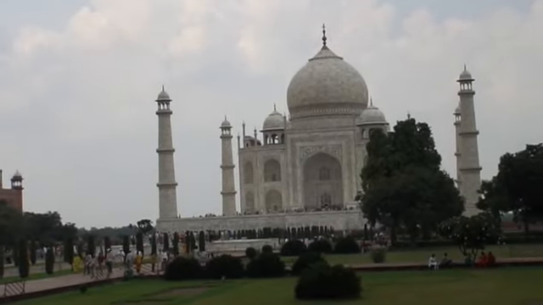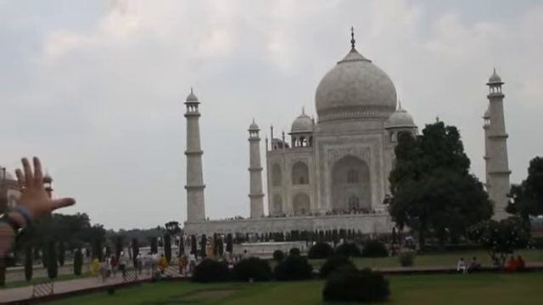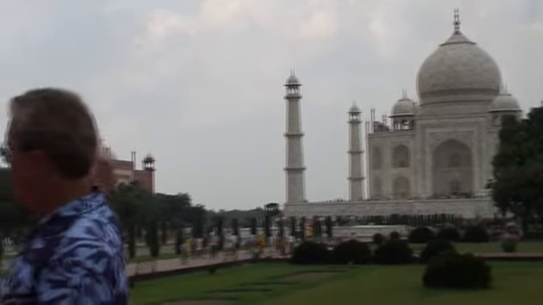After this building was finished, he was then taken and imprisoned in the Red Fort, which is off in that direction.